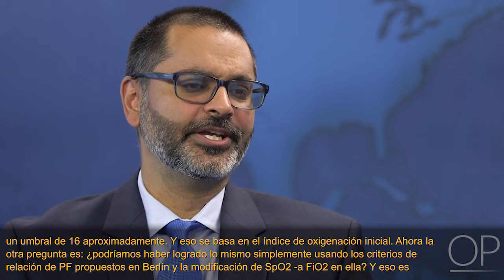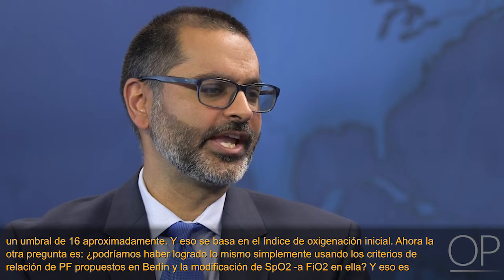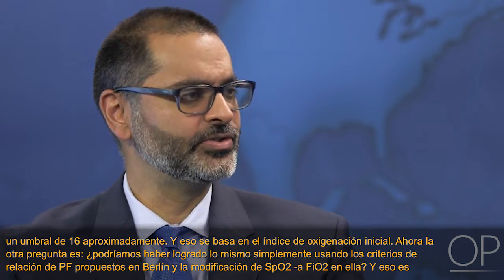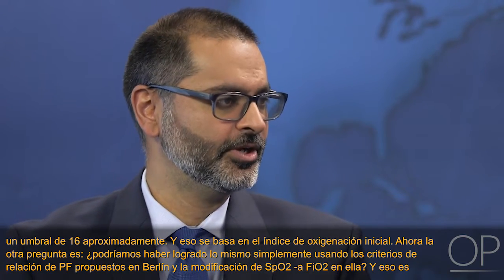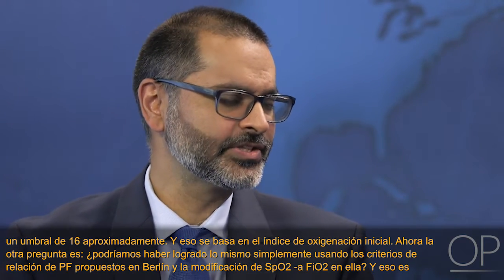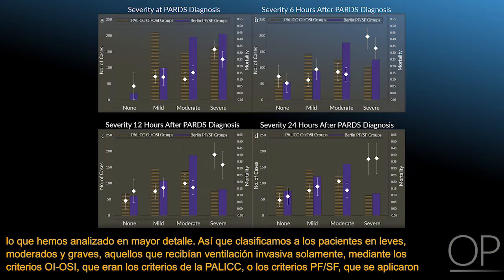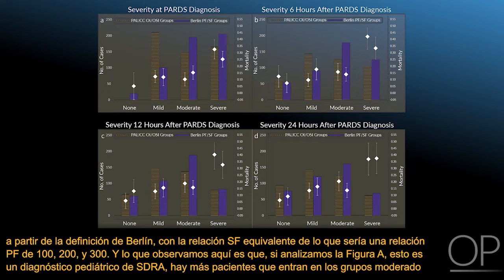Now, the other question is, could we have accomplished the same by simply using the Berlin proposed PF ratio criteria and use the SpO2 to FiO2 modification of that? And so that's what we looked at a little bit more closely. So we categorized patients into mild, moderate, and severe, those that were on invasive ventilation only, using the OI-OSI criteria, which was the PALICC criteria, or the PF/SF criteria, which were applied from the Berlin definition with the equivalent SF ratio of whatever a PF ratio of 100, 200, and 300 would be.